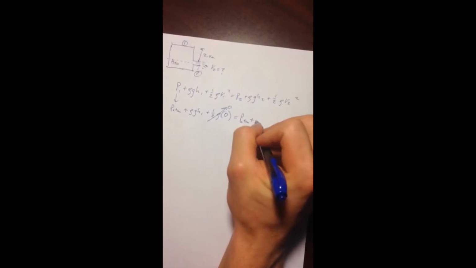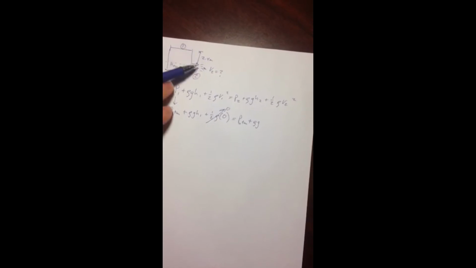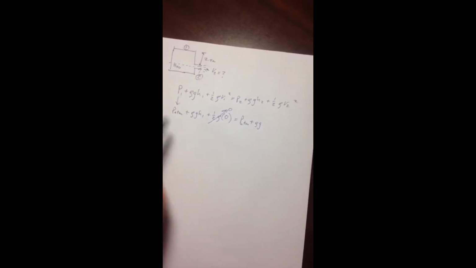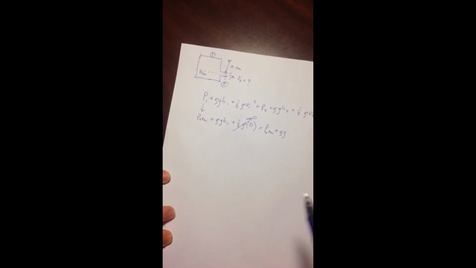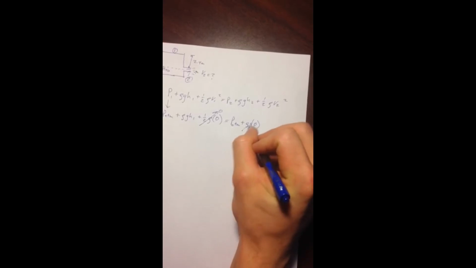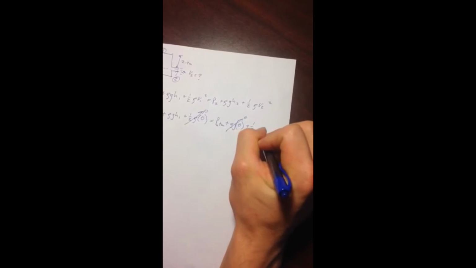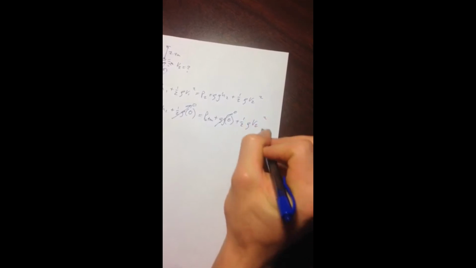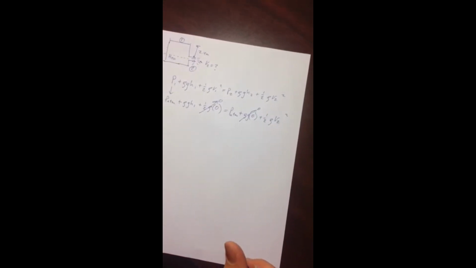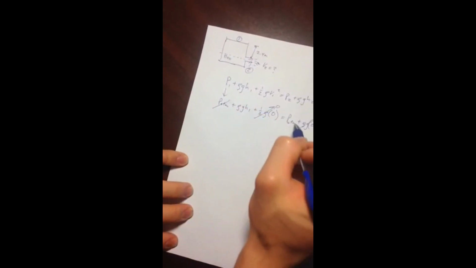plus rho g h2, which is considered to be equal to 0 here. This is our reference height. We're just measuring using the pressure differences here from 1 to 2. So the height just goes from 2.4 to this 0 value. So h2 is going to be equal to 0. So that whole thing will go to 0. Plus 1/2 rho v2 squared. That's the term that we're trying to find. Okay. So the atmospheric pressures will cancel out as well.